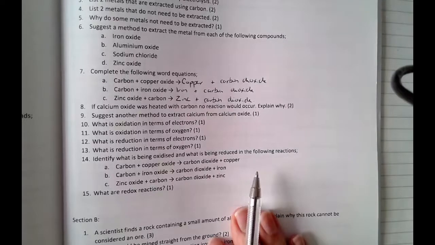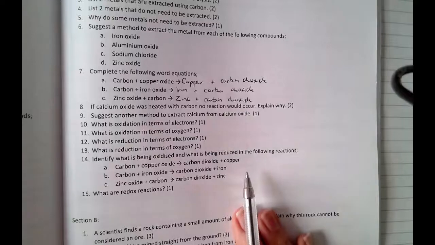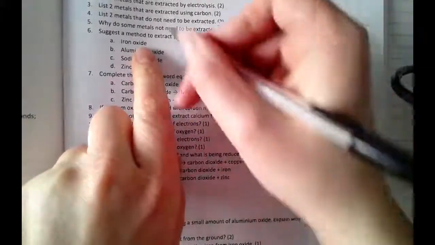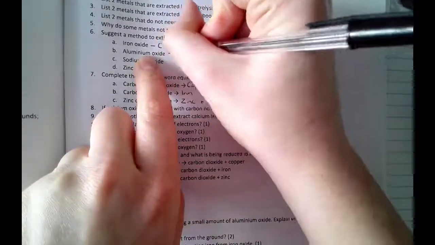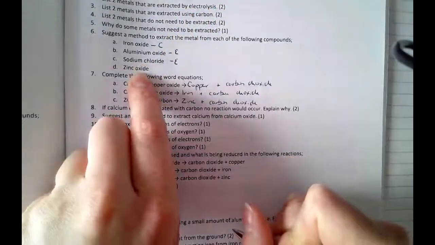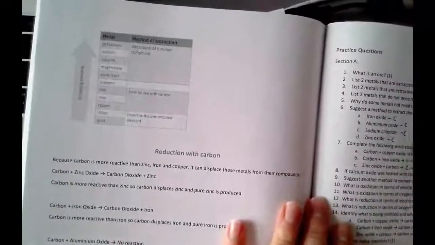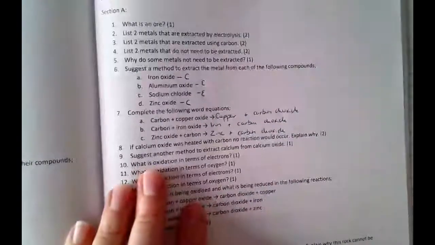In question 6, a method. So the methods we looked at are electrolysis and reduction with carbon. The one that you're going to use will be determined by the position on the reactivity series. So iron is less reactive than carbon, so I can use carbon. Aluminium is more reactive than carbon, so I need to use electrolysis. Sodium is more reactive than carbon, so I have to use electrolysis. Zinc, less reactive than carbon, I can use carbon. So it's all just determined on the position in the reactivity series. More reactive than carbon, you use electrolysis. Less reactive, you're using carbon. And it's the metal that you're looking at.